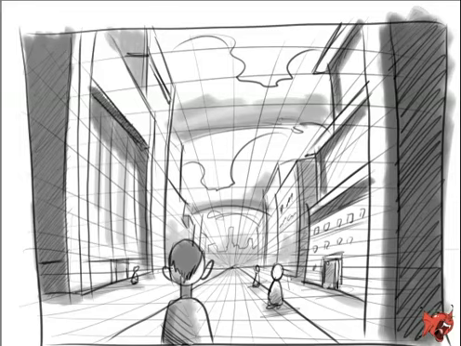A couple more little squiggles there, supposed to represent windows. Done.